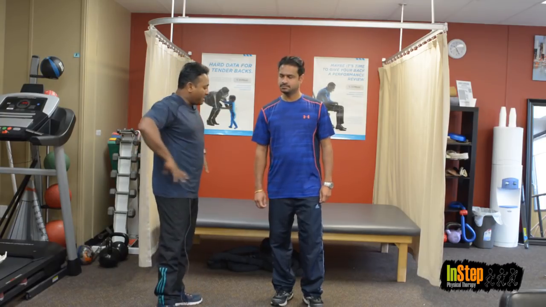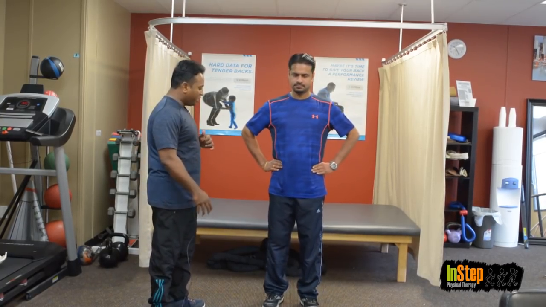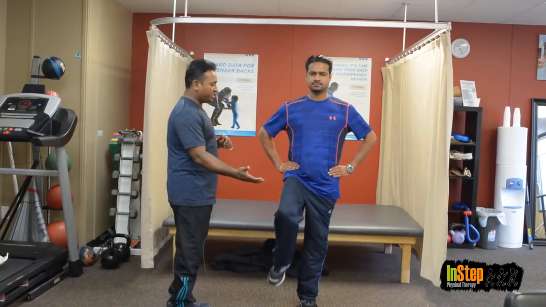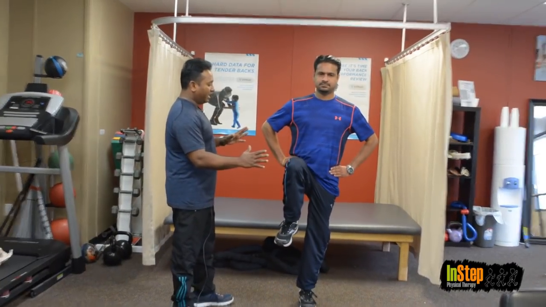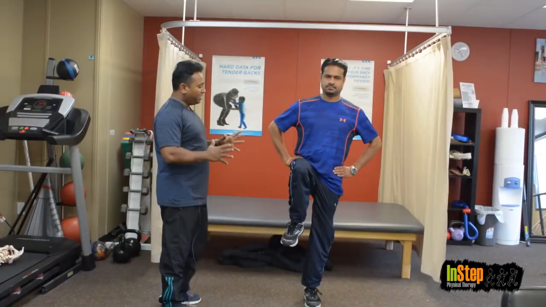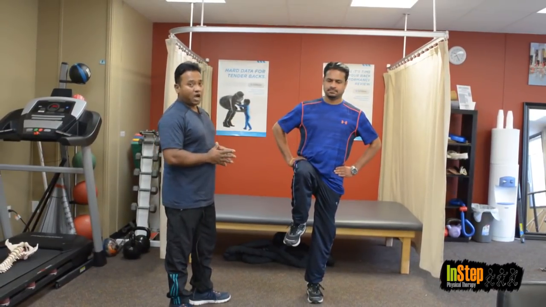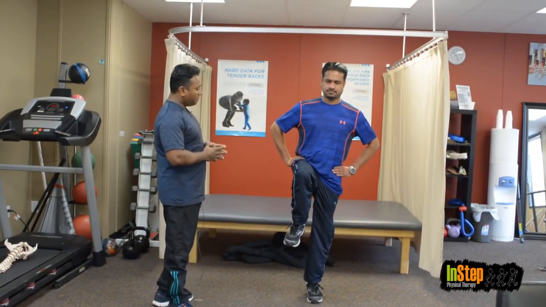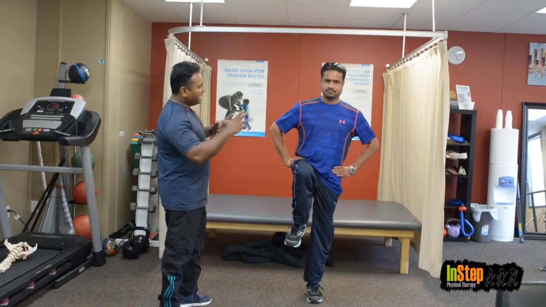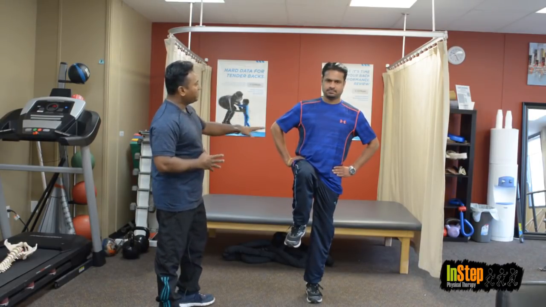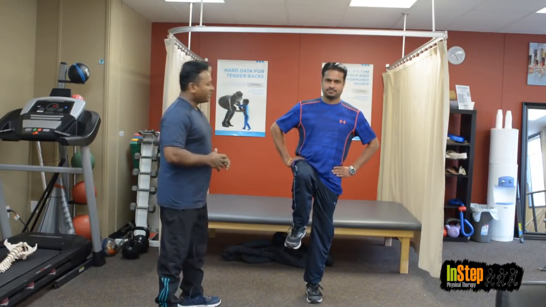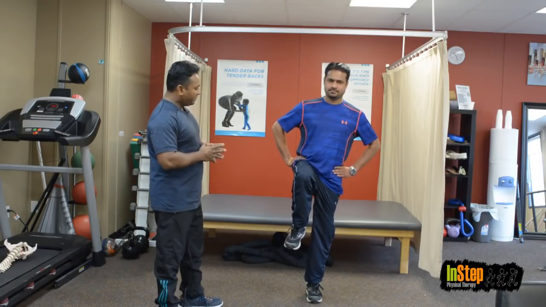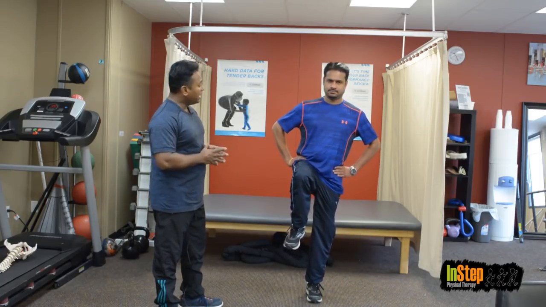Okay, Paul, keep your hands on the waist. I want you to bring your right knee up 90 degrees towards the ceiling and hold it right there. So now we are checking the stability of the left hip. And you can see Paul is not too bad. He's just leaning a little bit to the left and he's not breathing. Paul, can you breathe normally? Okay, and don't hold your breath. And that's how his stability is on the left side.